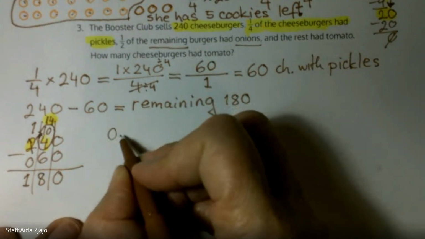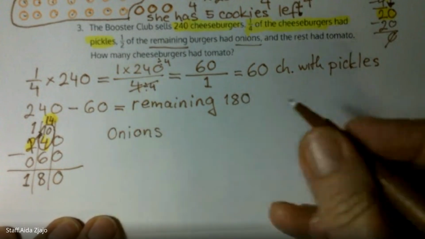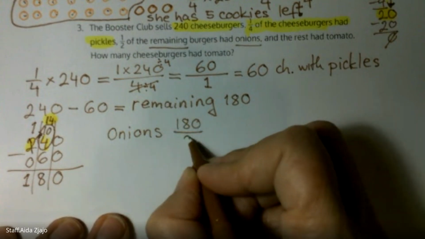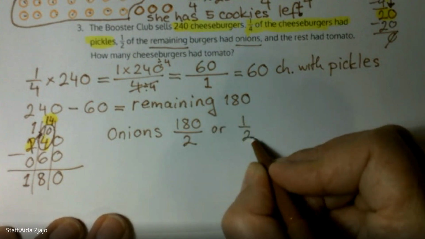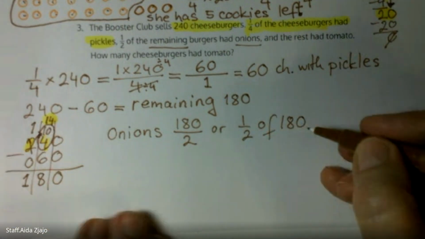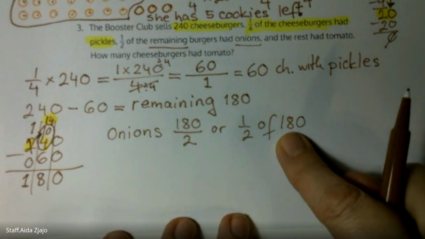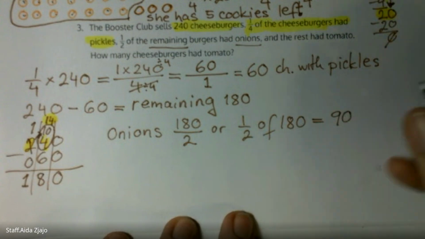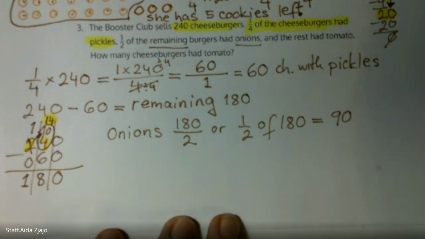Onions is half of the remaining, so that means 180 divided by 2. Half of 18 is 9, so half of 180 is 90. 90 are with onions.